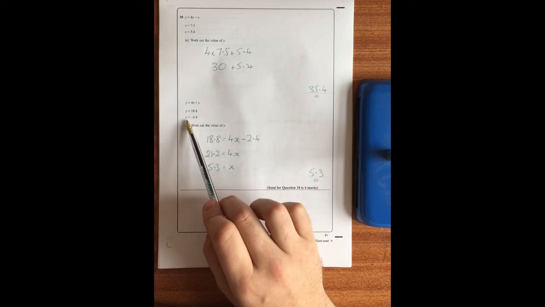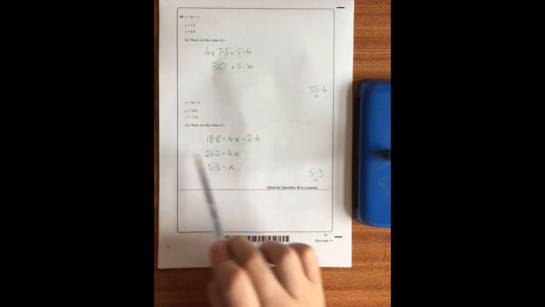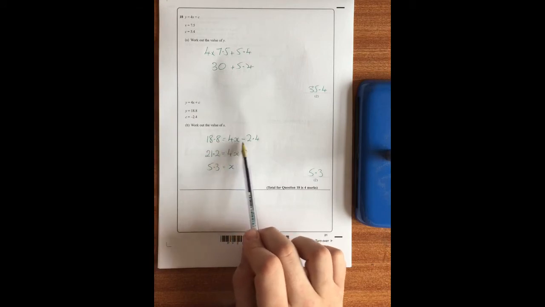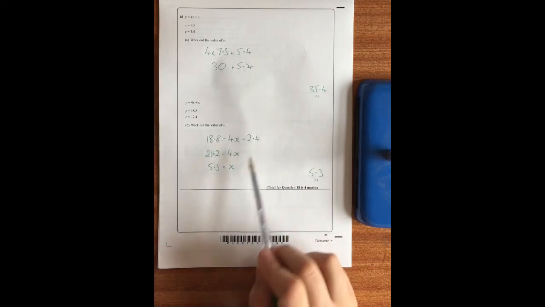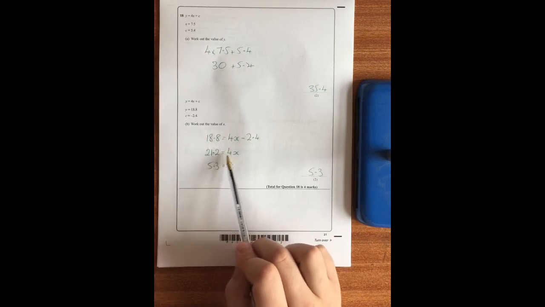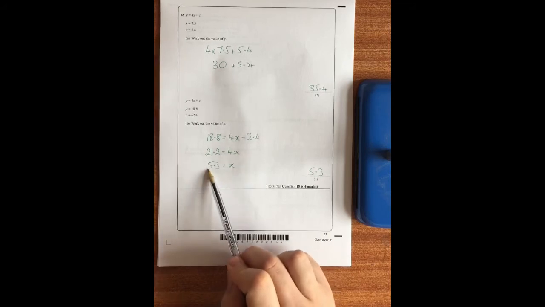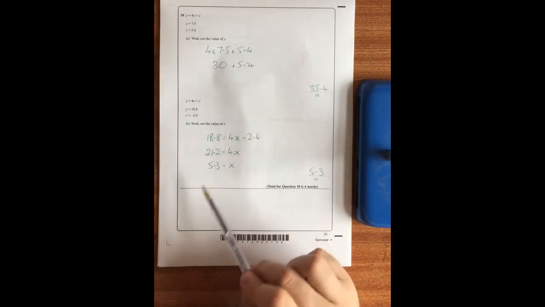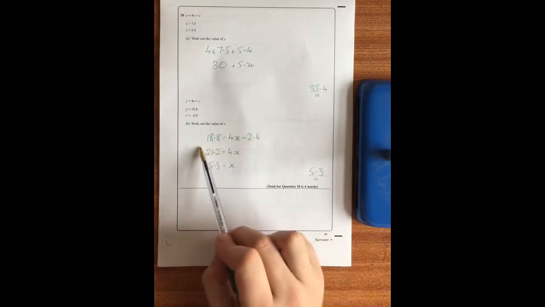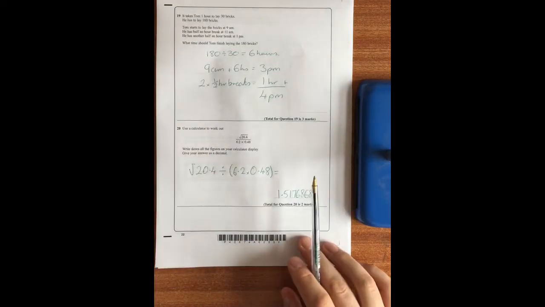If y is 18.8 and c is minus 2.4, work out the value of x. Well, if we put that into the formula here, we've got 18.8 equals 4x minus 2.4. If we add 2.4 to both sides, we get 21.2 equals 4x, and then we need to divide by 4 to work out what x is, so x is 5.3. Again, you have a calculator for each step, but it's important that you write down what you're doing.